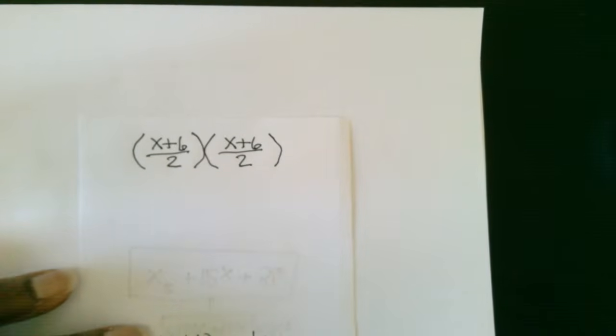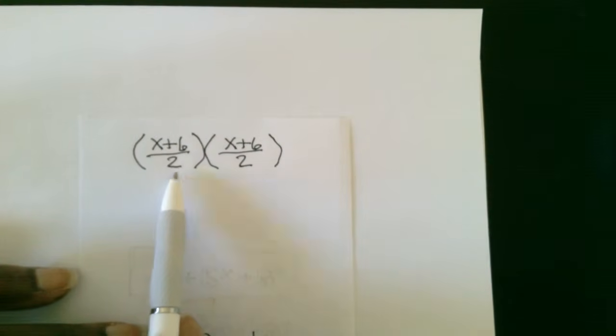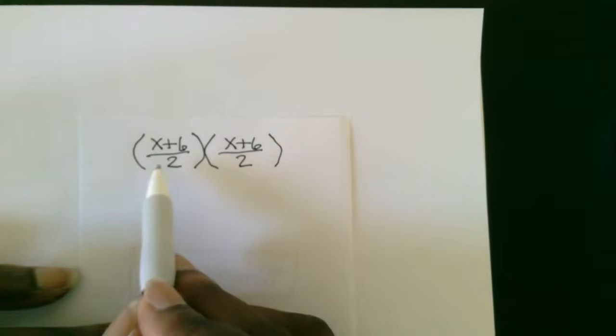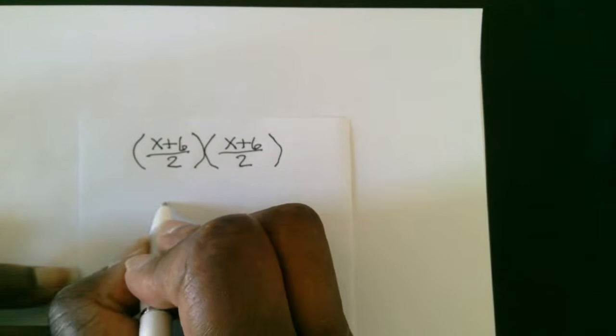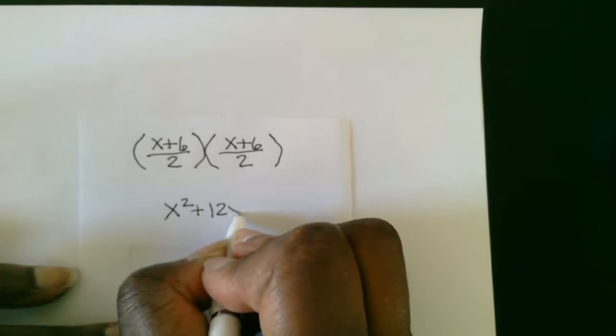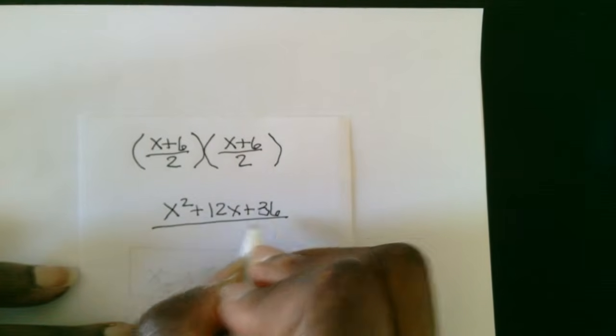Now, this one, you're not cross multiplying. I think that's what Abby was doing. You only do cross multiplication when you have two ratios. This one you're going to have to multiply straight across and then simplify. So then you'll have your x squared plus 12x plus 36 over 4.